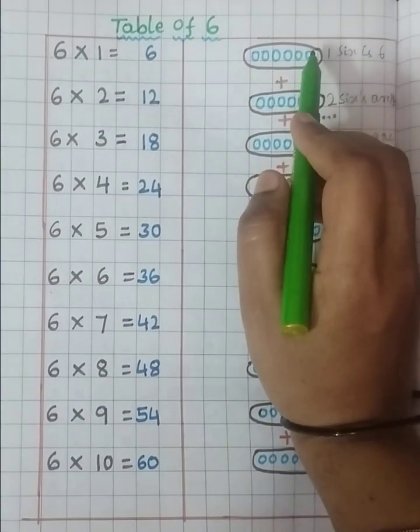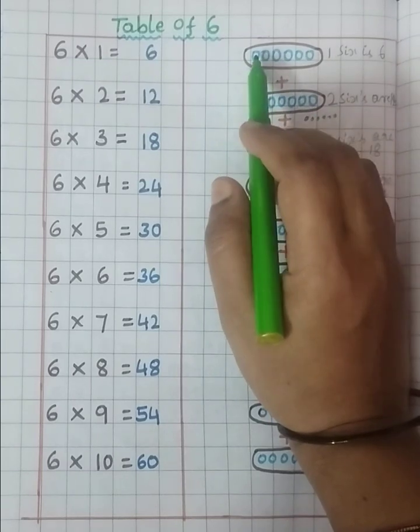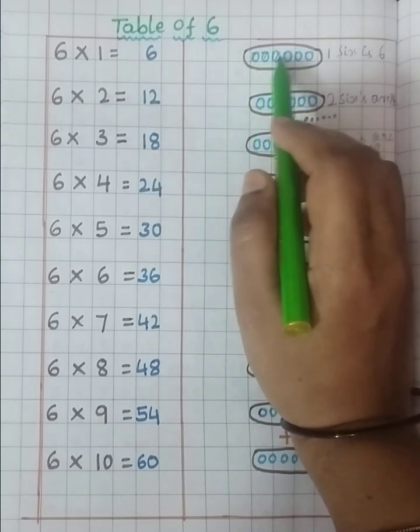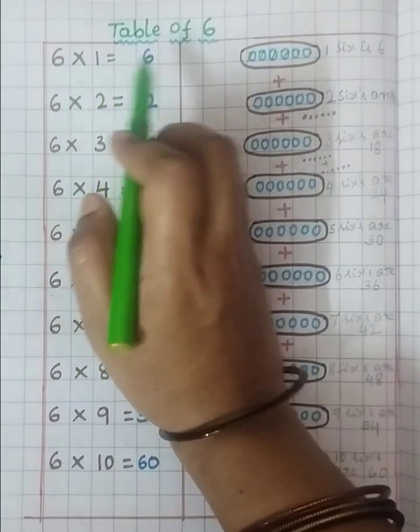Okay. So children, in this picture I already wrote 6 balls. 1, 2, 3, 4, 5, 6. 6 balls in one group. Okay. So 1 6 is 6. That is 6 ones are 6.